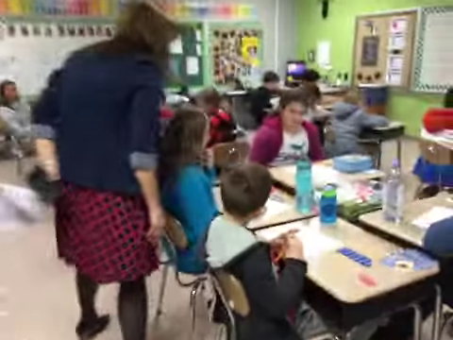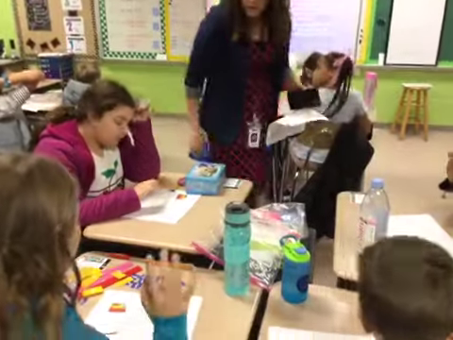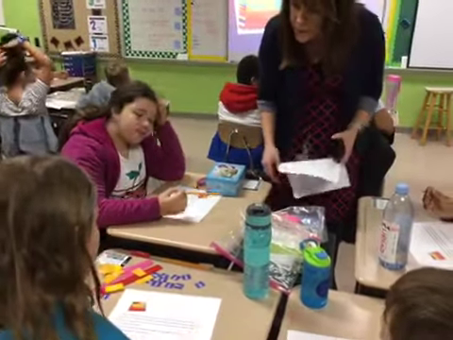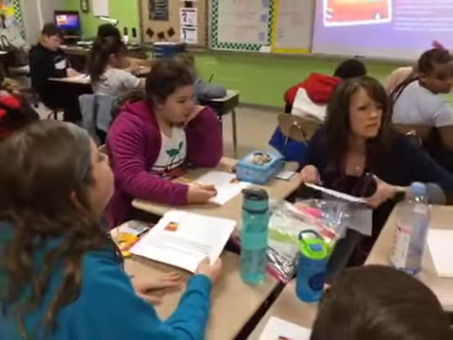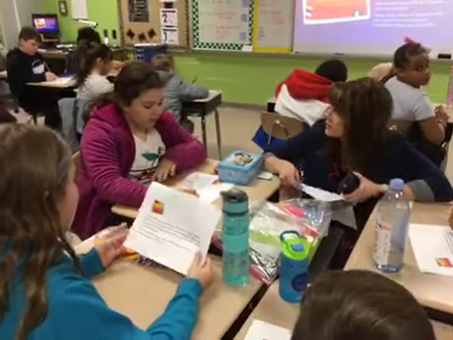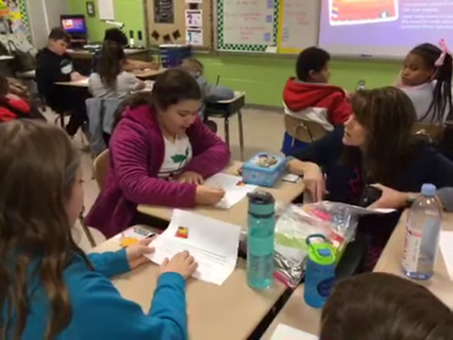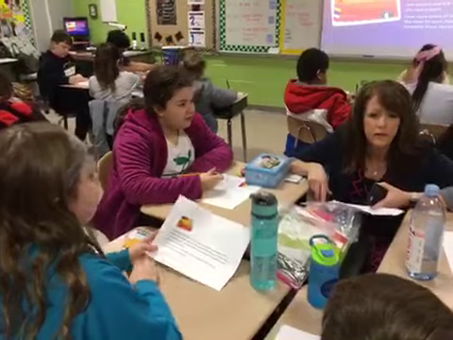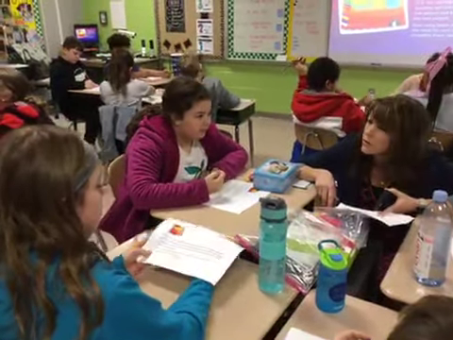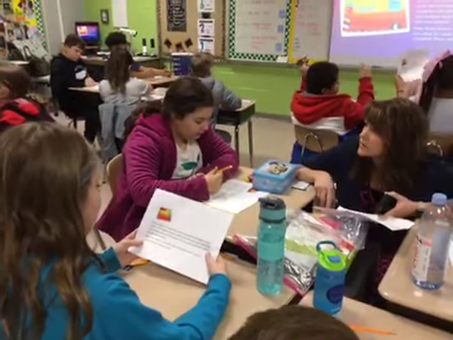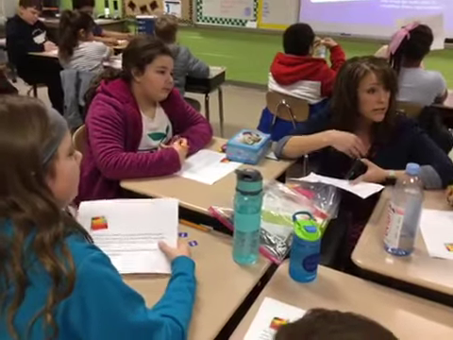All right, guys, talk to me about what's going on here. So we figured out that she has 11 markers in total. Oh, she said 11 markers. How did she know 11 markers? She added 5 plus 6. But is that number a 5 and a 6? What do those 5 and 6 represent? 5/8 and 6/8. So what does that 5/8 tell you?